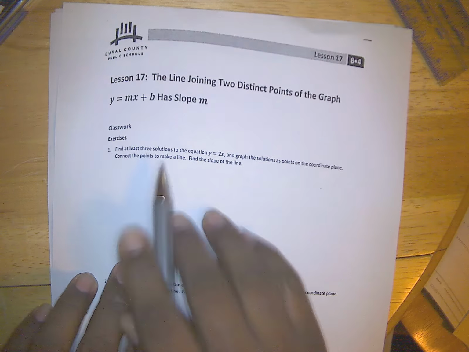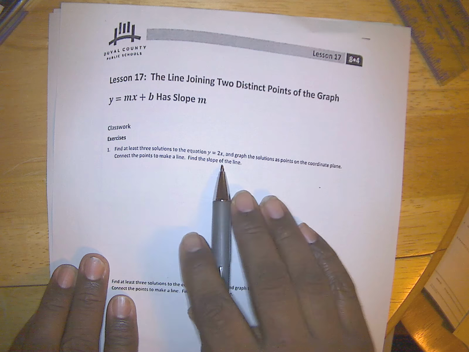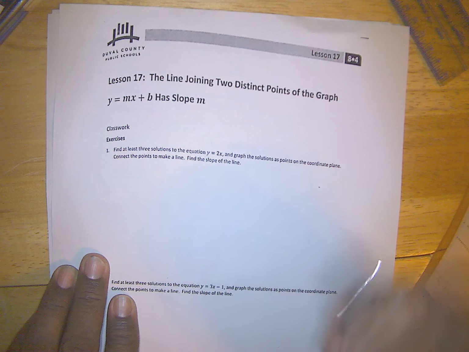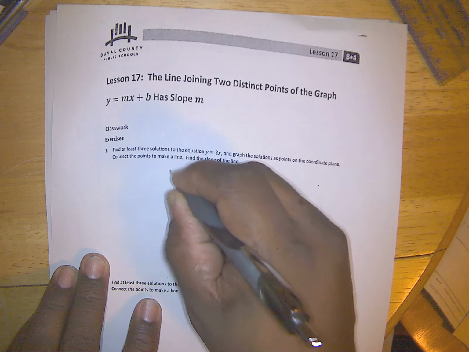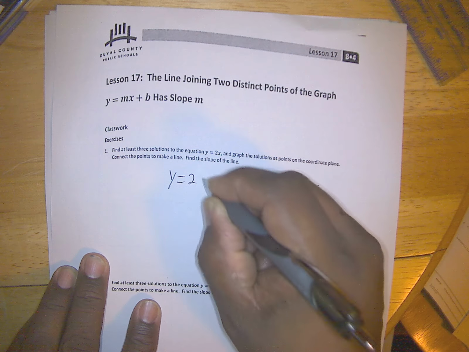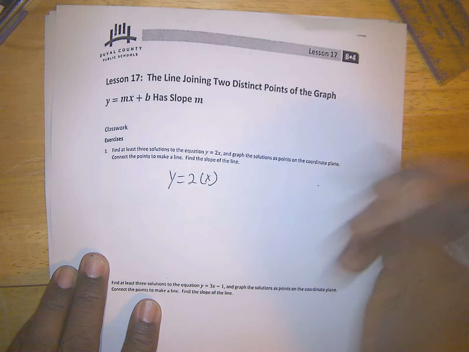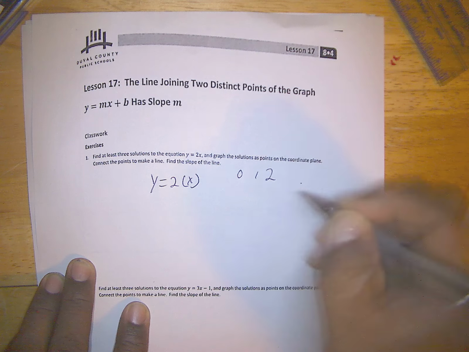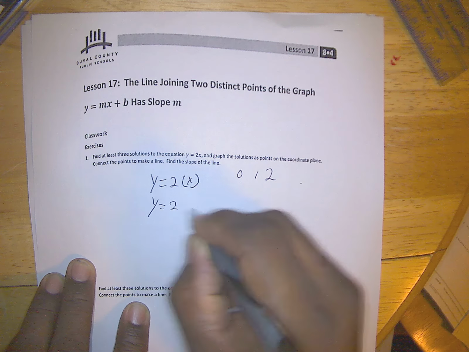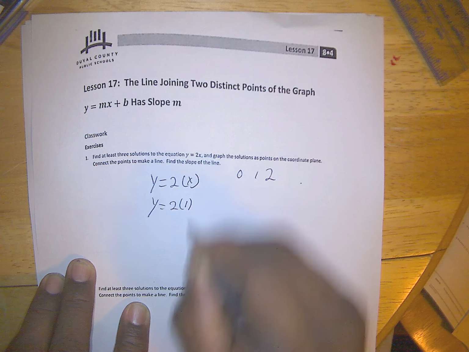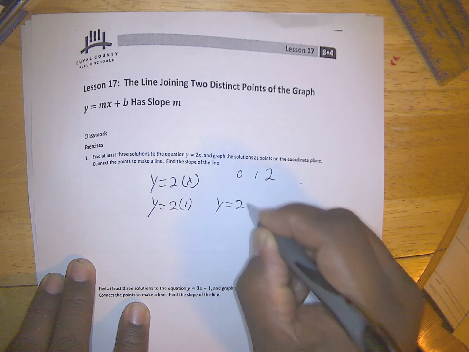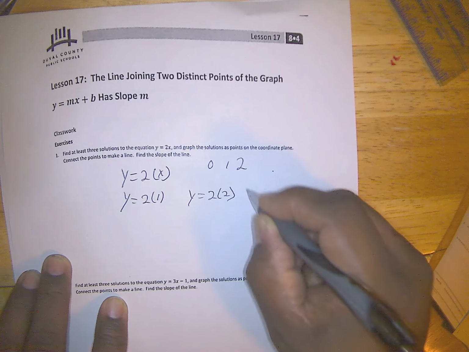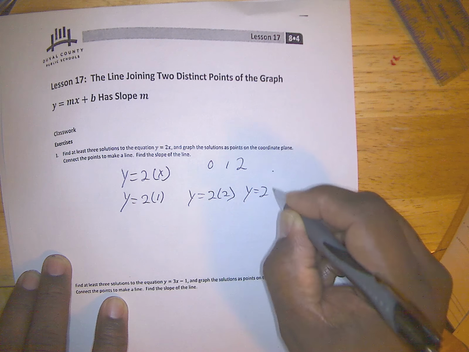To get us started, all we had to do, it says, find at least 3 solutions for y equals 2x. So now they could choose any number they want, instead of x, just replace the x with 3 different numbers. Had they chosen, say, 1, 2, and 3, they would have got y equals 2 times 1, y equals 2 times 2, y equals 2 times 3.